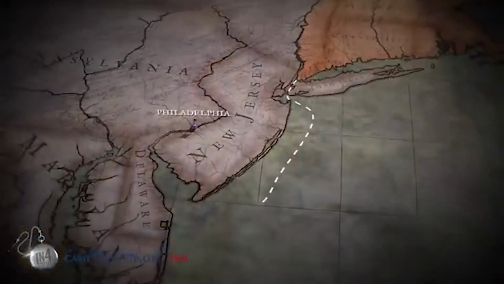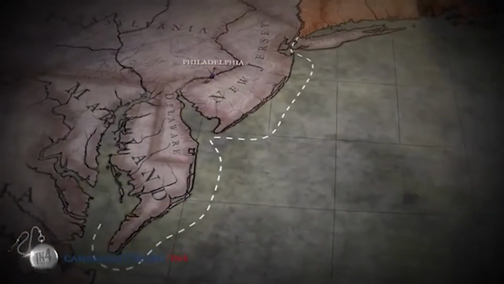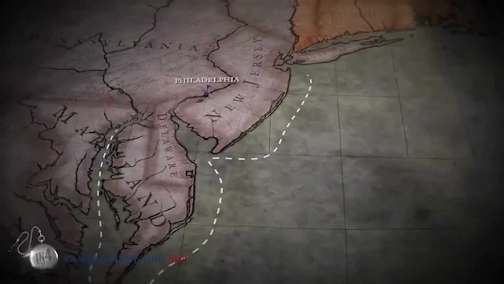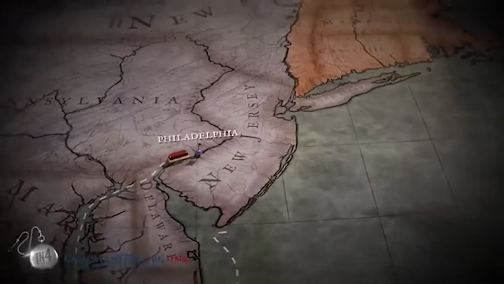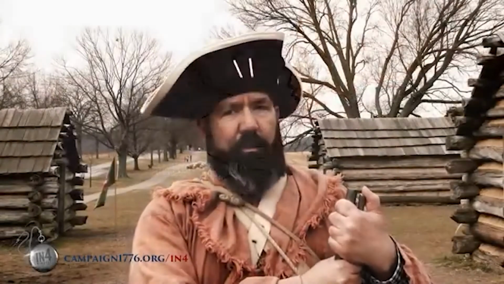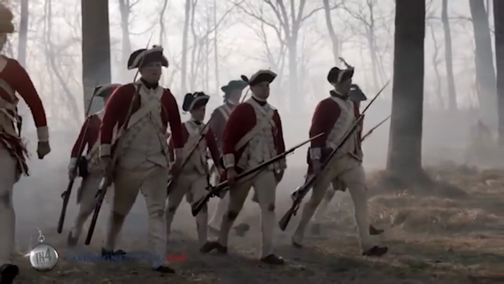The British up in New York City send an invasion fleet down into the Chesapeake. They land an army in Maryland. That army marches up into Pennsylvania. Its goal is to capture Philadelphia, the biggest city in America in those days, which was a sprawling metropolis of barely 30,000 people. The British succeed.